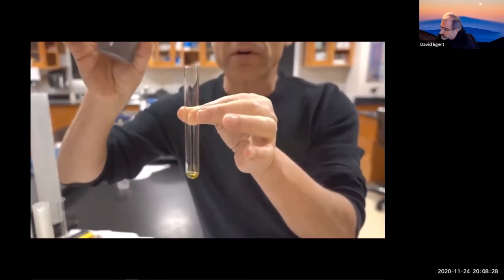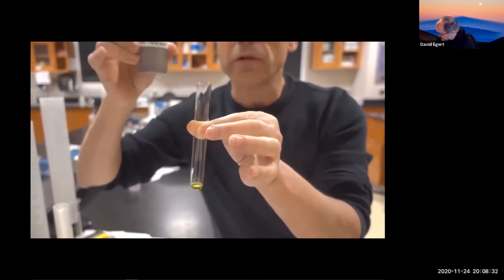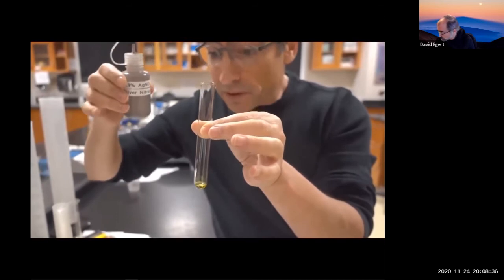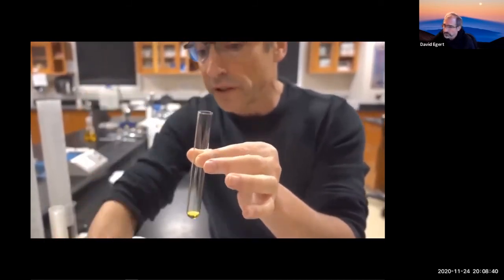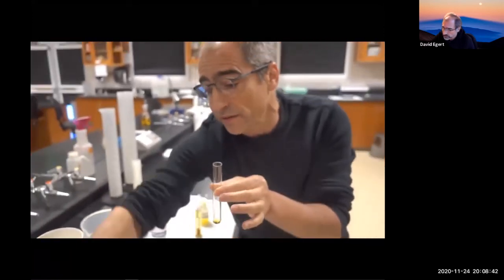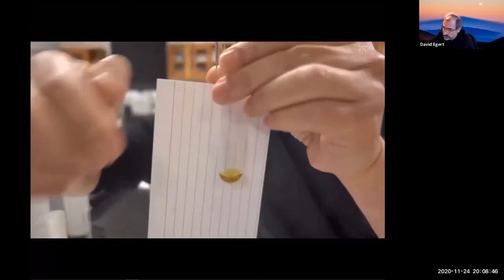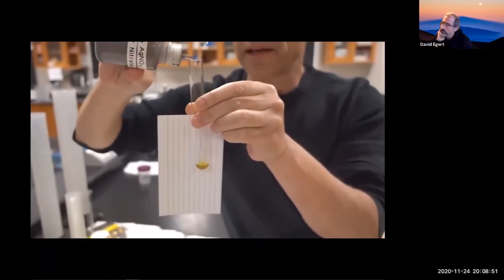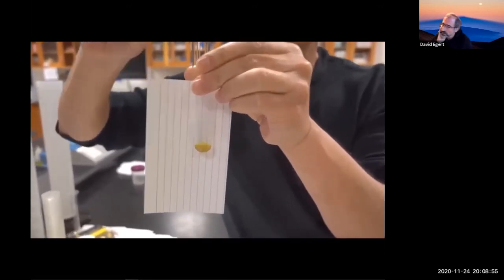The total number of drops that I add are going to be the value of the milligrams per milliliter of sodium chloride that I have in there. Again, you can see it's yellow when I start. Does this help? Yes. Okay, I'm going to add in a drop. Do you see a little brown show up?